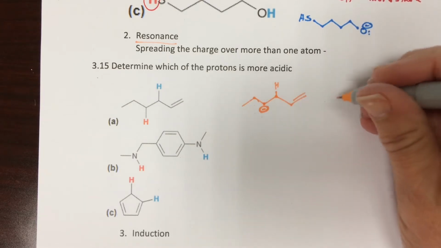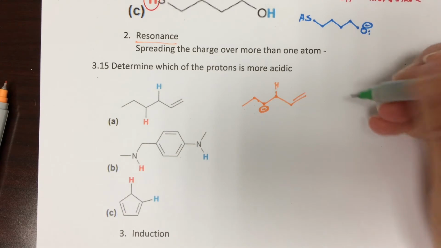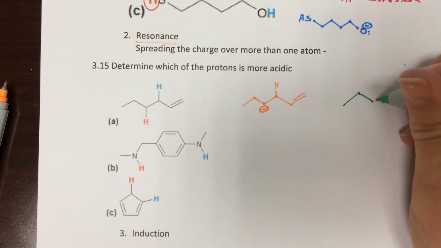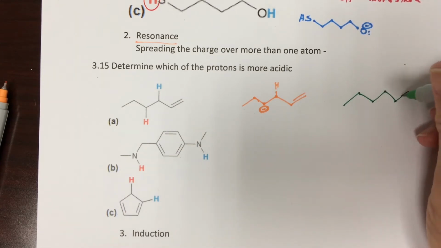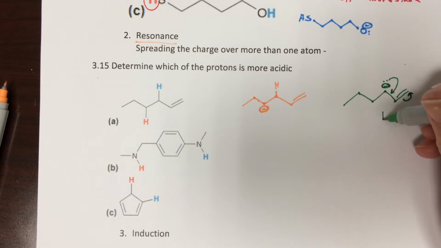If we take the blue one off, we'll get something that looks like this. Okay, these electrons that are associated with that negative charge can go down here, and that could go there.